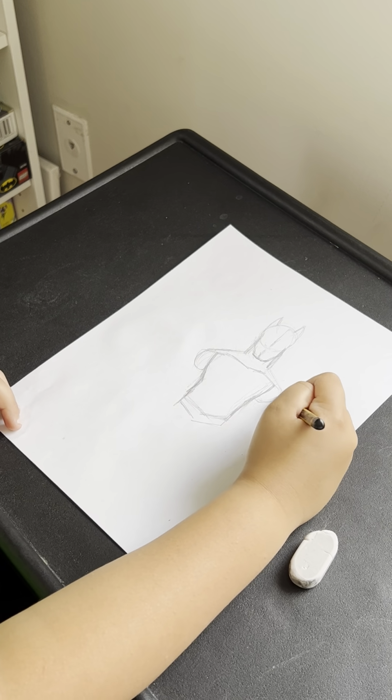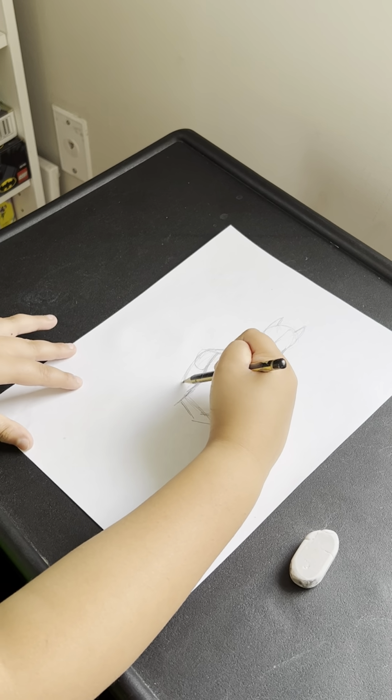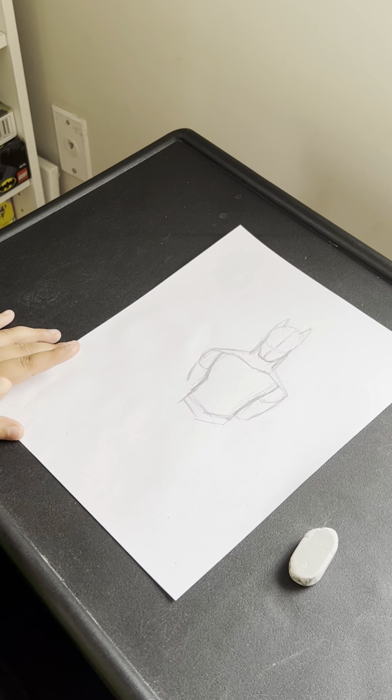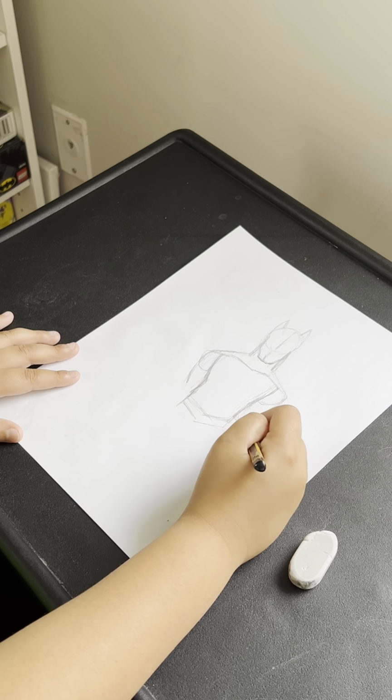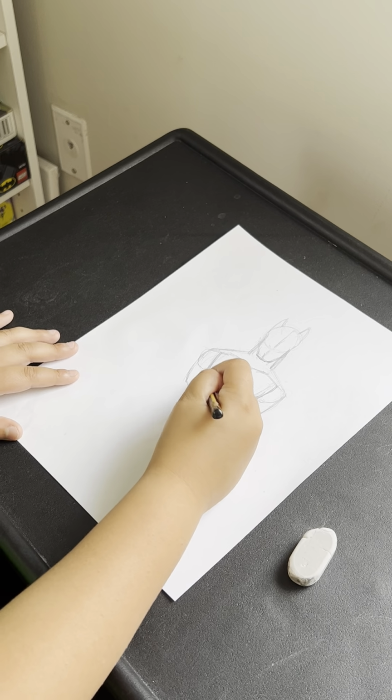And now we're gonna just bring this down, and we're gonna make the bicep. Yeah, we're just gonna make the bicep.